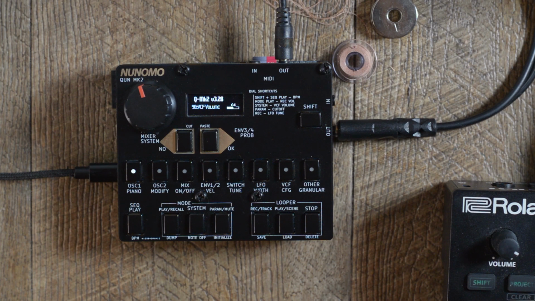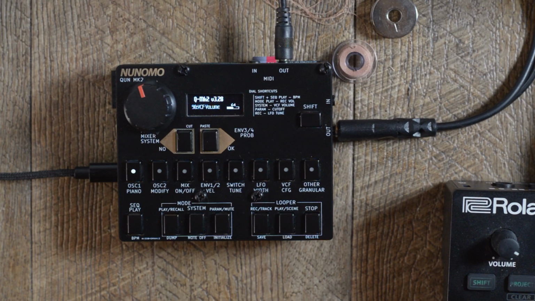And 3 recording tracks are called a scene, and you can have up to 5 scenes. And you can switch between scenes while you are playing. And you can switch entire tracks to the next scene, or you can move only part of the recording to the next scene.